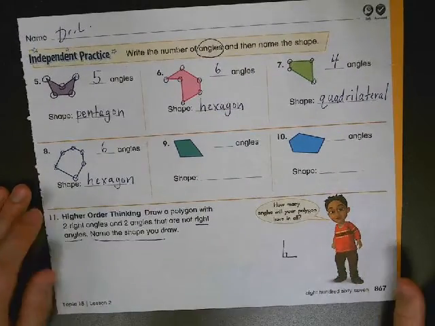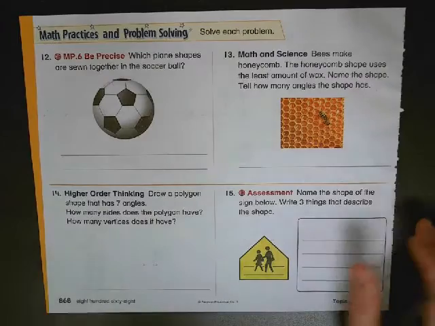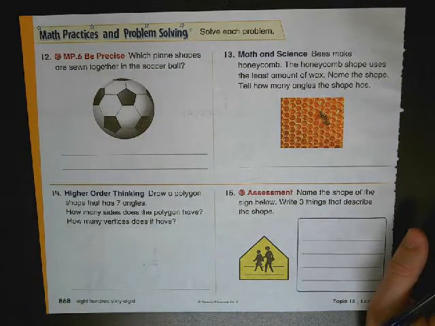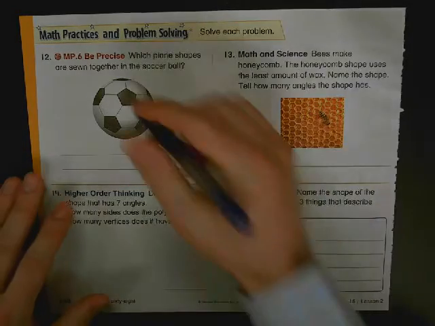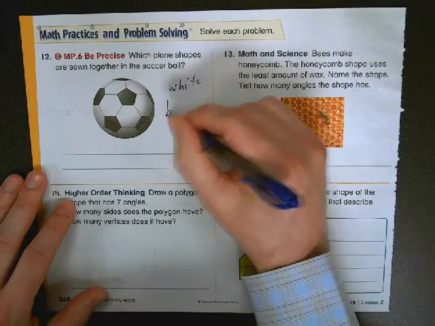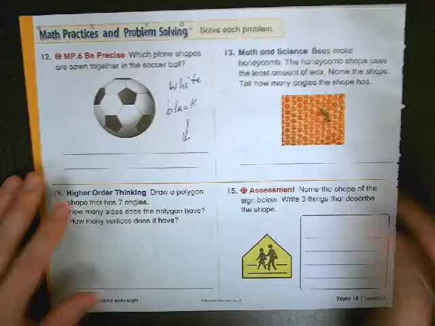Key information. On the back, it says which plane shapes are sewn together in the soccer ball. Whoa, all kinds of shapes in there. Take a look at some of the shapes that are inside of a soccer ball. There's at least 2. So I would look at the white shape and the black shape and name them down here.